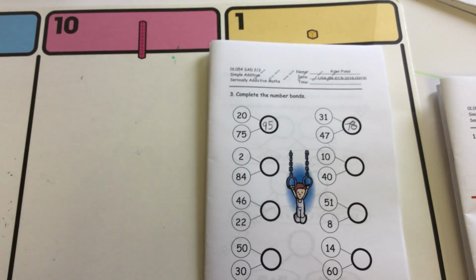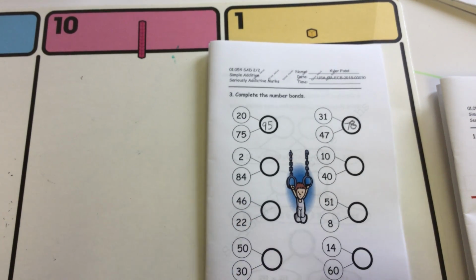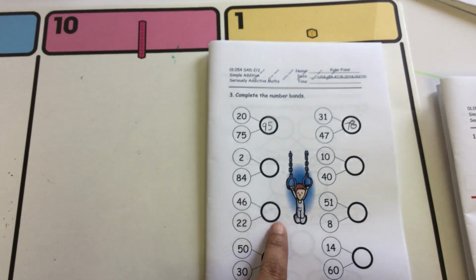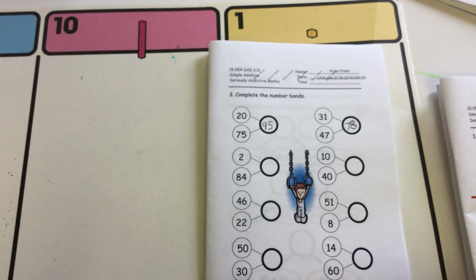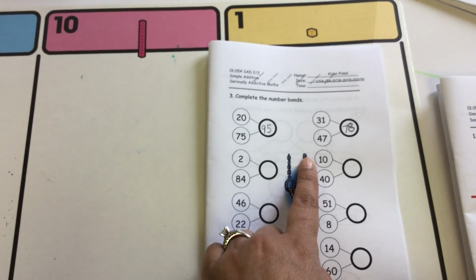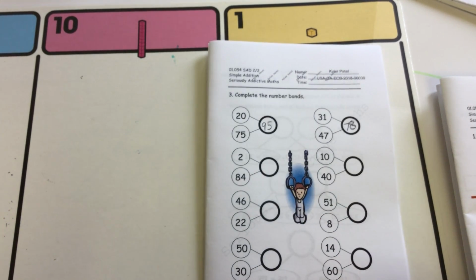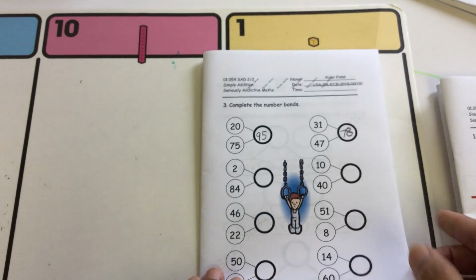So if you worked on all of those problems with your base 10 blocks, we can give you the answers right now for all of them. Let's see if you got them right. So 84 plus 2 is 86. 46 plus 22 is 68. 50 plus 30 is 80. 40 plus 10 more is 50 because it's 4 tens plus another 10. And then 51 plus 8 is 59. And then 14 plus 60 is 74. So hopefully you got all of those correct.